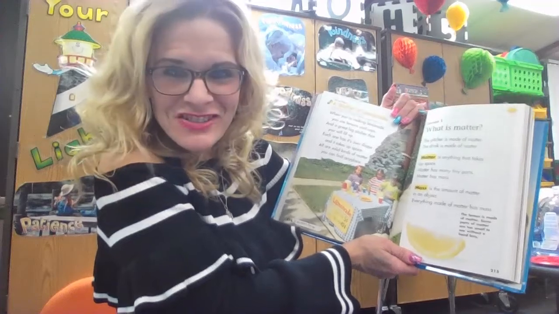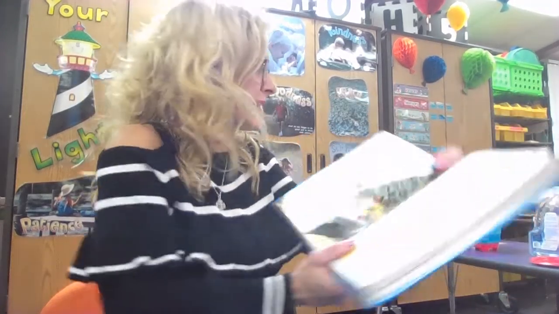It sounds like they're trying to do a tongue twister, doesn't it? So matter is anything that takes up space. How about your brother? Does your brother take up space? Yeah, sometimes your brother might even get into your space, right? And you say, stop taking up all the space by me. Oh, sisters can do that too? I guess they can. What about your toys? Do your toys take up space?